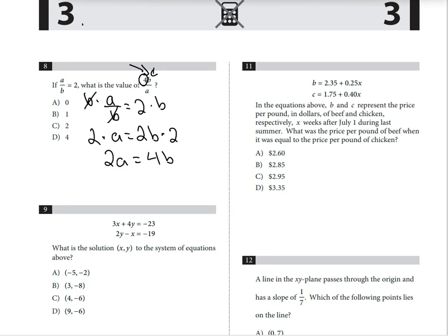So again, I'm trying to get this right side to look like this equation. Okay, so I've got the 4b in the numerator. So now I just want a in the denominator. Well, how do I do that? Let's divide by a, divide by a. A's cancel out. So I get 2 equals 4b over a. And what's the value of 4b over a? 4b over a is going to be 2, so my answer is going to be C.